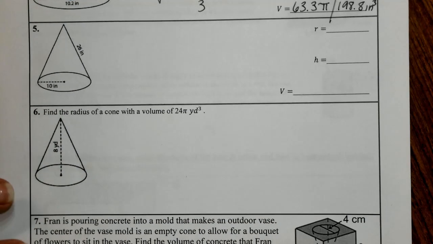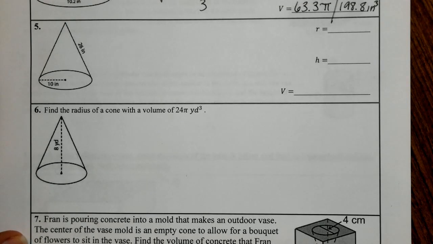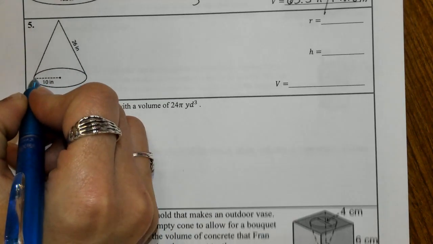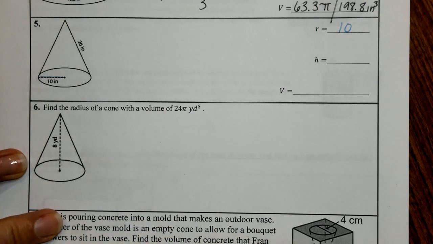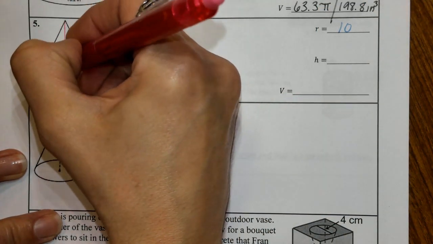All right, let's look at number 5 here. They're giving us our radius, so we have it right off the bat. Radius is going to be 10. We do not have the height. We need to go and find the height.